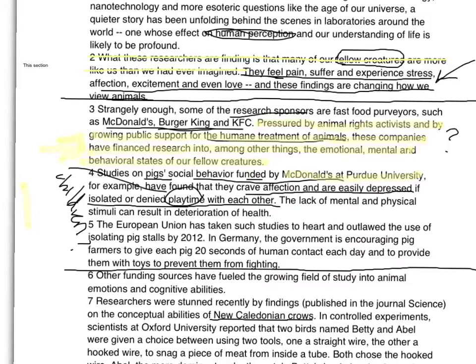So this idea of the European Union, I'm not really sure what's considered the European Union. Or also the fact that Germany is not really part of the European Union.